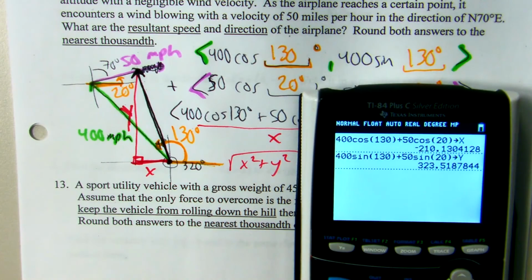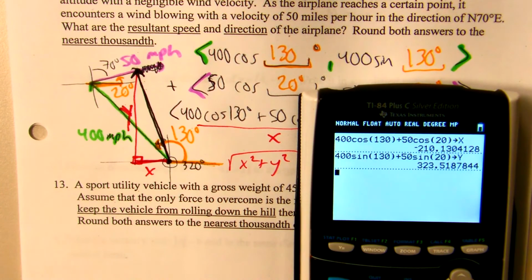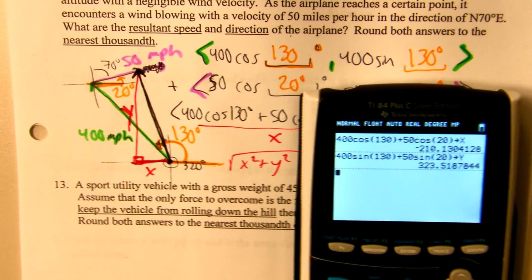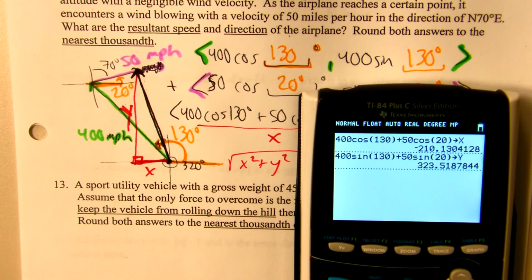For x and y, cosine is the only part of the horizontal component, and sine is the only part of the vertical component. That's always true, so that's a good check. Also, those are supposed to be the same except for sine and cosine, so that's a good check too.